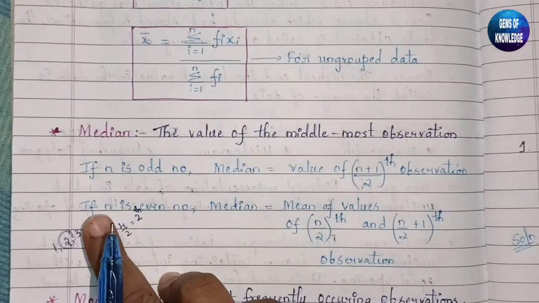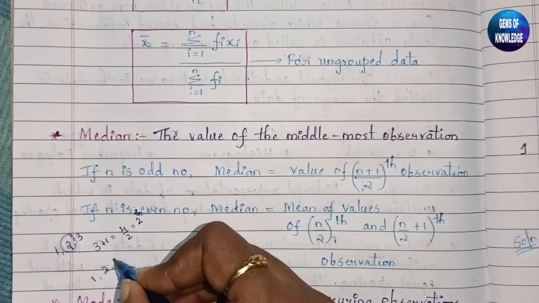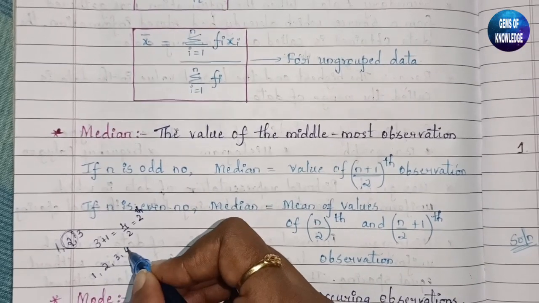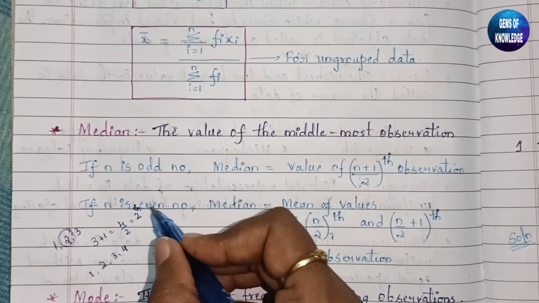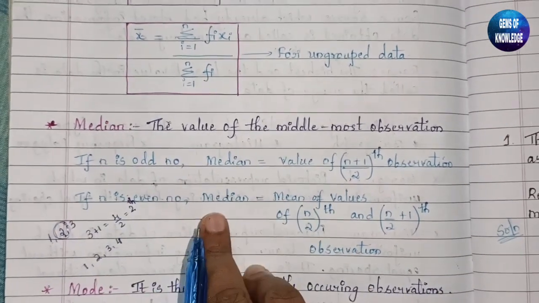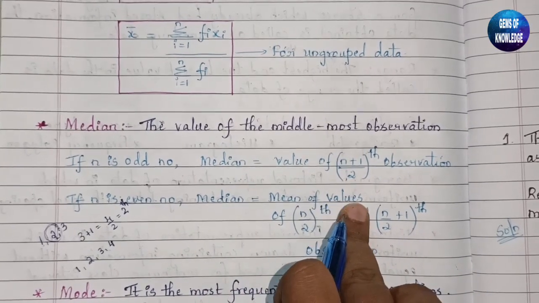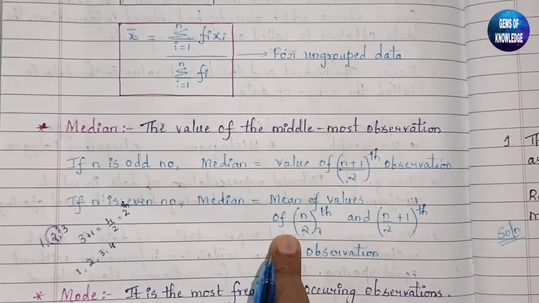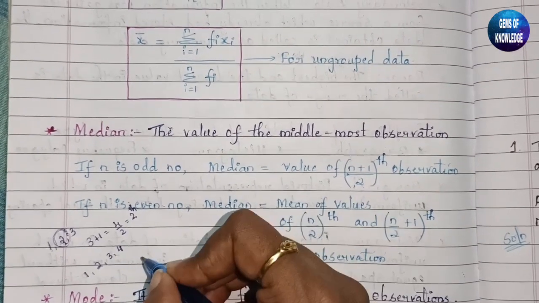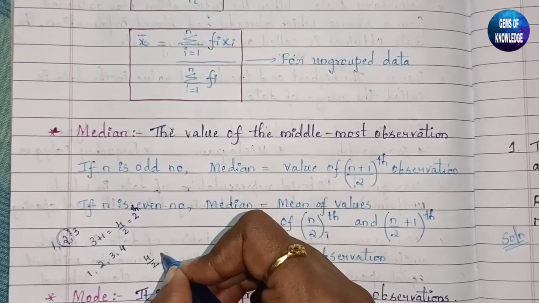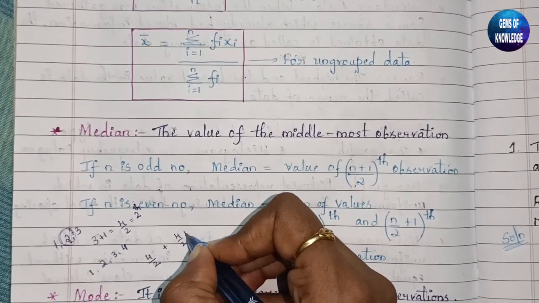Similarly, if n is an even number, let's take 1, 2, 3 and 4, so 1, 2, 3, 4 are there. So n is an even number, we have 4 numbers. What will be the median here? The mean of the values of the n by 2 and n by 2 plus 1 observations. n by 2 is 4 by 2, plus 4 by 2 plus 1.